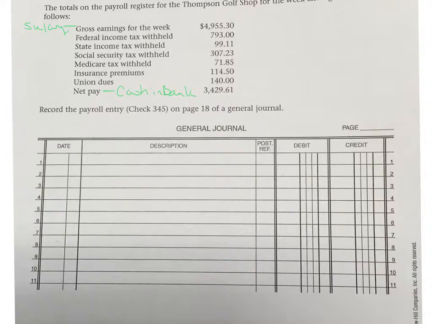All right, so when we look at this, we know that an expense account increases on the debit side. So that means that our gross earnings here, that is a salary expense, sorry for my writing, is going to be debited. Everything else here is a liability. So it's going to increase on the credit side. So those will all be credited.